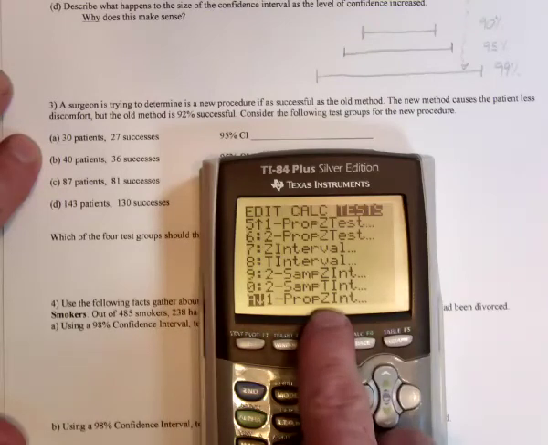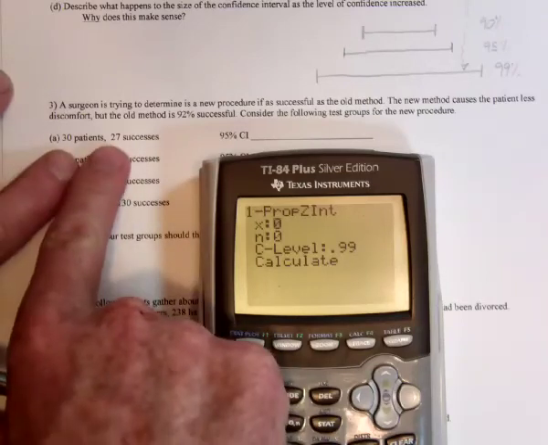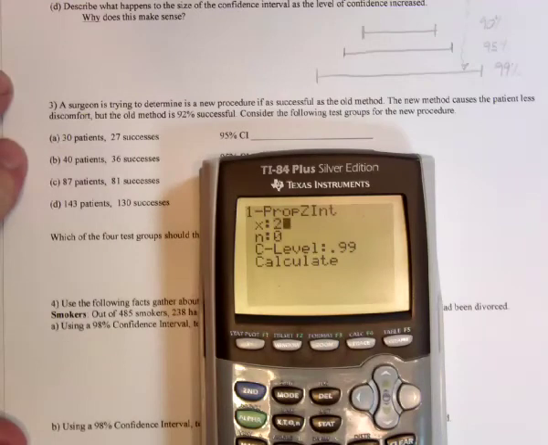With proportions, you never have a choice between z and t. For proportions, everything has to be z. So 1 proportion, and this is the proportion right here, 27 out of 30. So you tell it, well, 27 of the surgeries were successful out of 30 patients. And all of these are going to be 95% level of confidence.